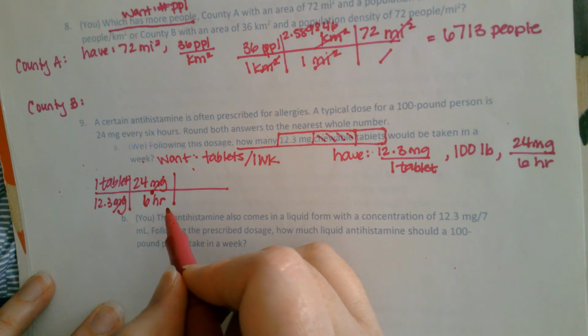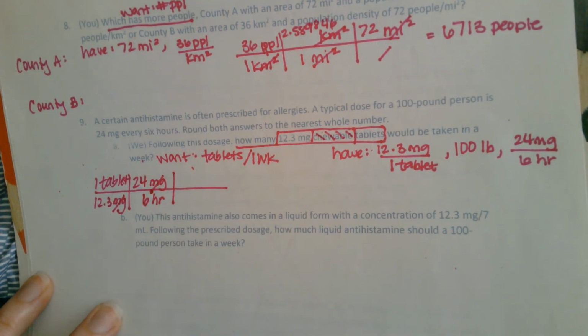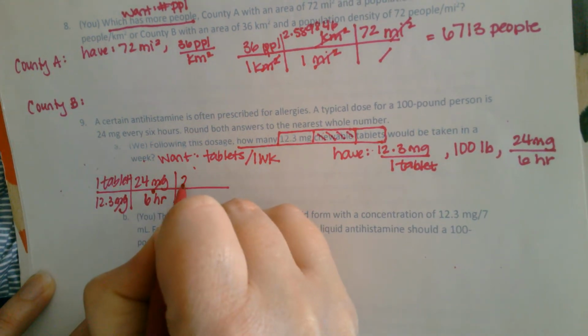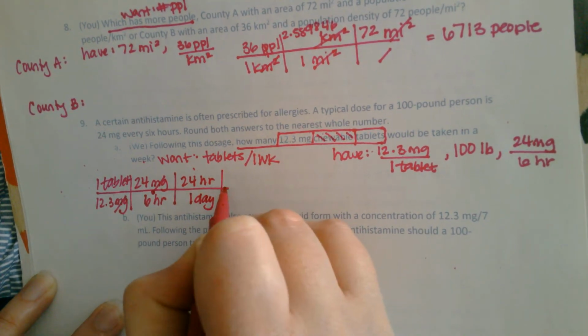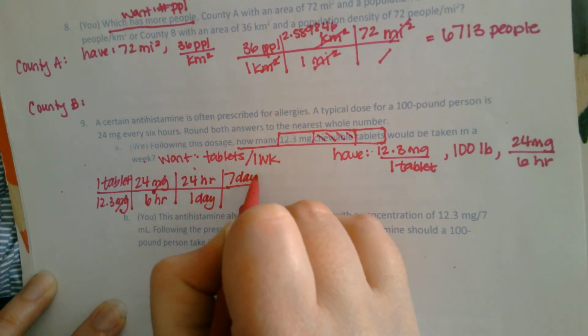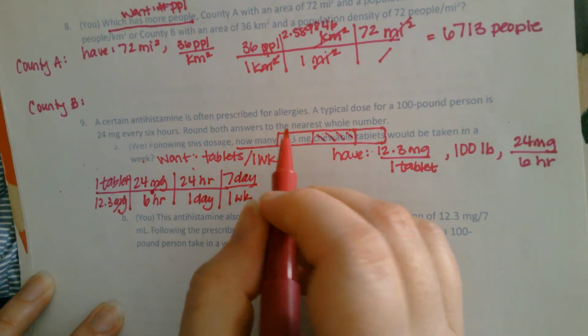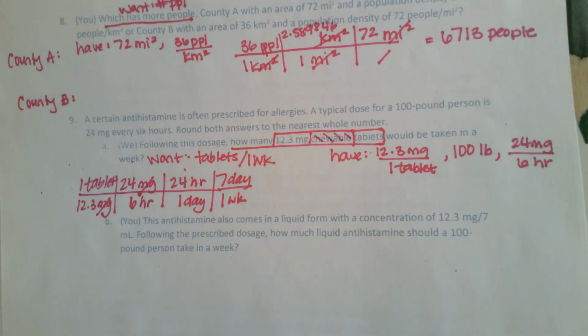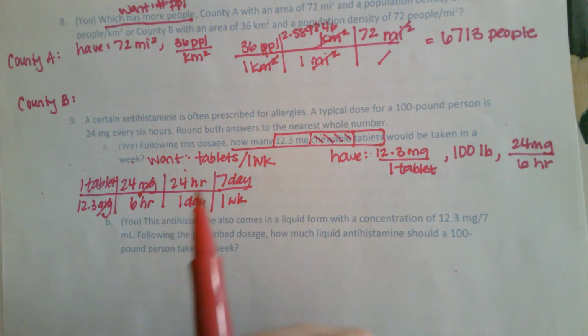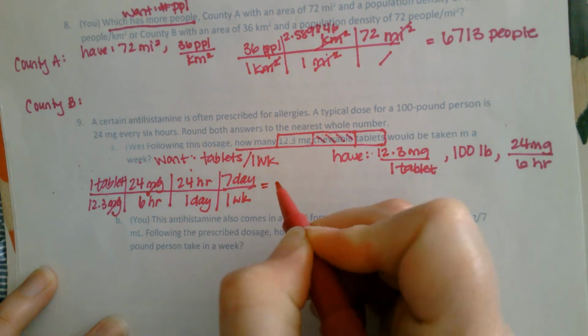So right, this is like just the time that's passing, so there are 24 hours in 1 day, and 7 days in 1 week. Okay, so now we can go ahead and multiply.